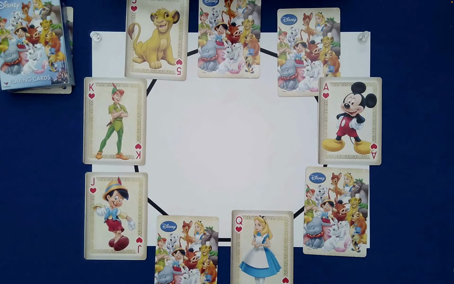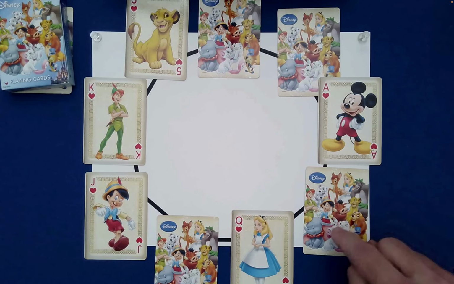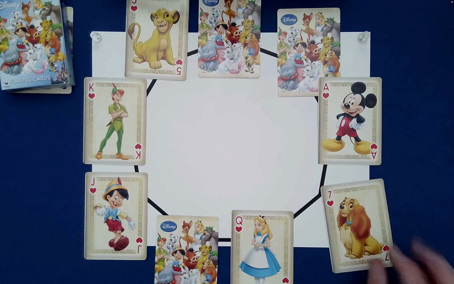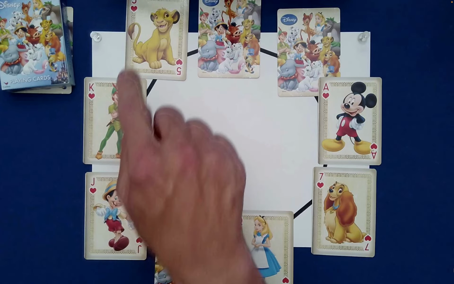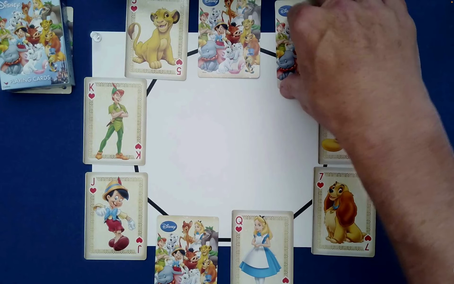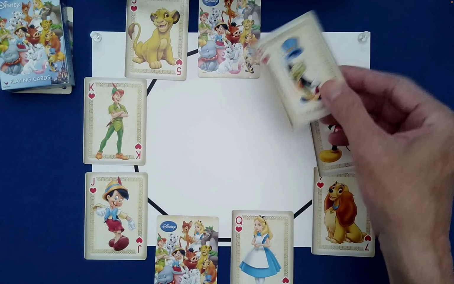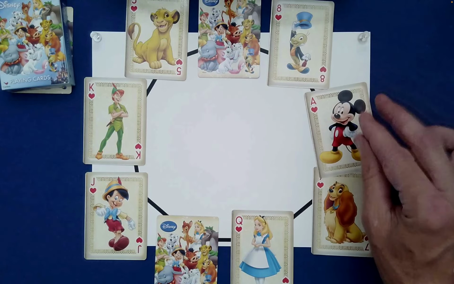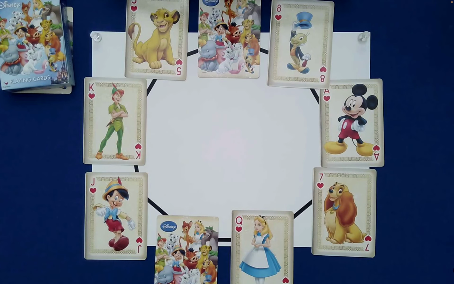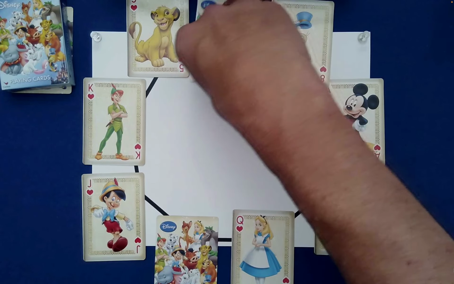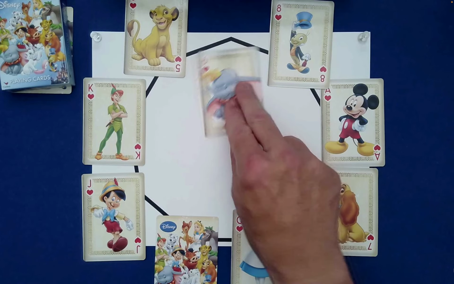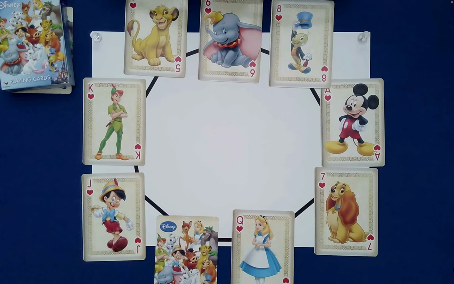You only have to count 1, so that's simple. So 1. There we go. Lady from Lady and the Tramp. 7. 1, 2, 3, 4, 5, 6, 7. I'll turn this one up. Oh, Jiminy Cricket. So an 8 on that card. 1, 2, 3, 4, 5, 6, 7, 8. Very good. So you're not Dumbo, apparently.